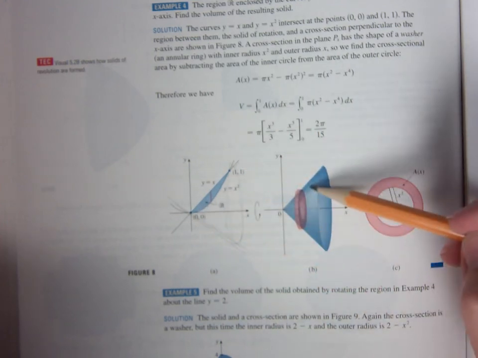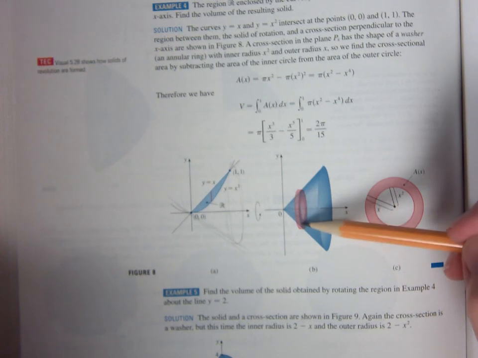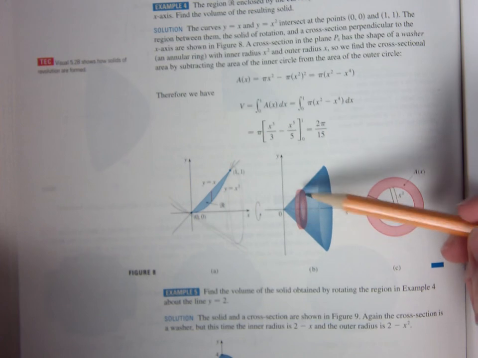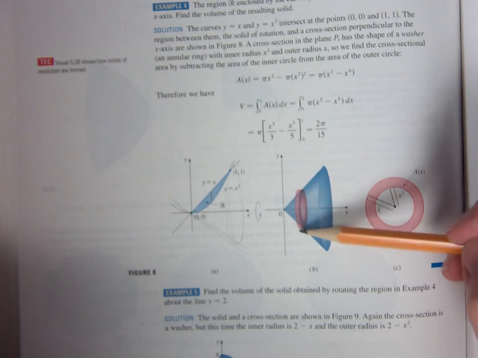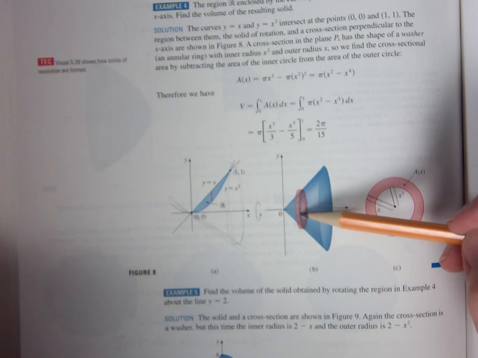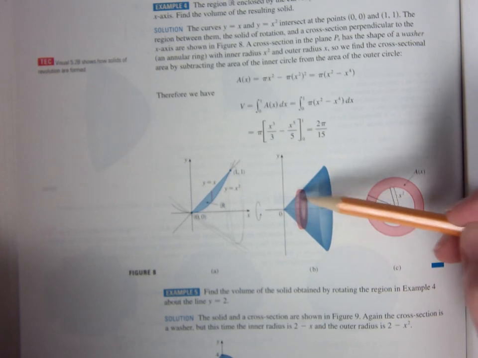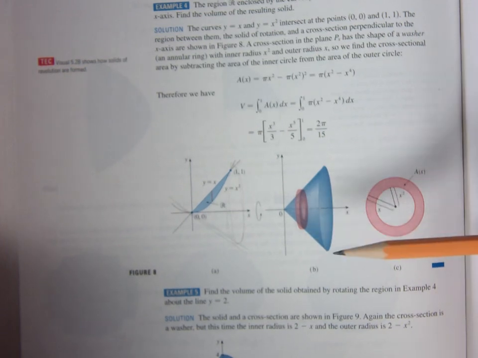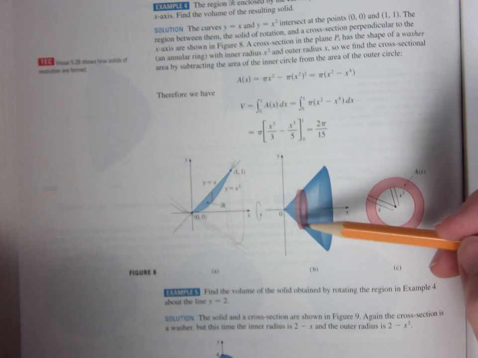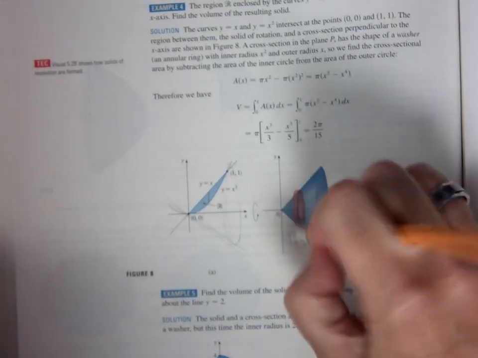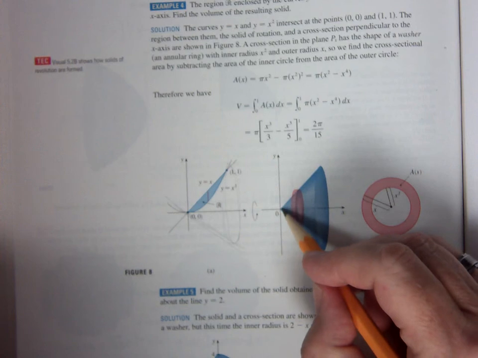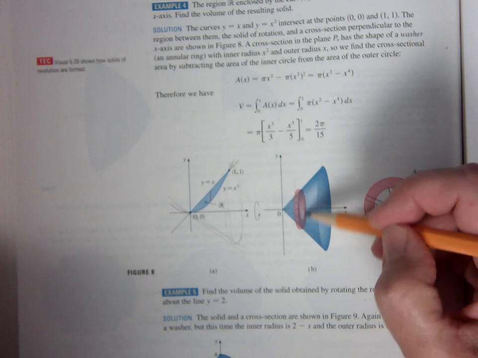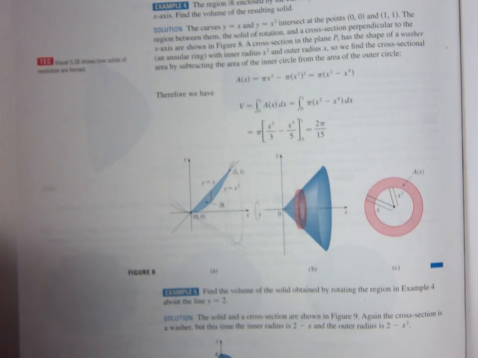So as I make my circles here, I'm going to take the outside circle minus the inside circle so that I can get this, we call it a washer, the shape of a washer or an annular ring. Okay, so again, you might say, what about that line that is kind of curved there? Well, remember, we're going to infinity with these, so they'll be really, really small. So that would be the best way that I can find my volume.